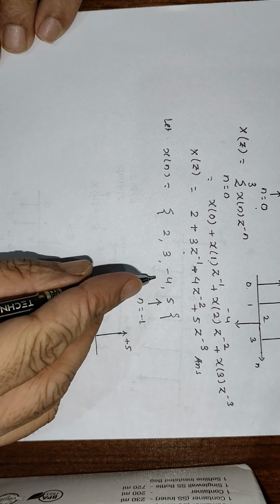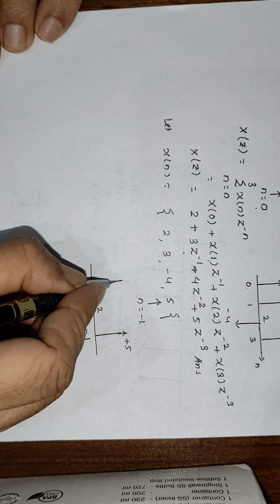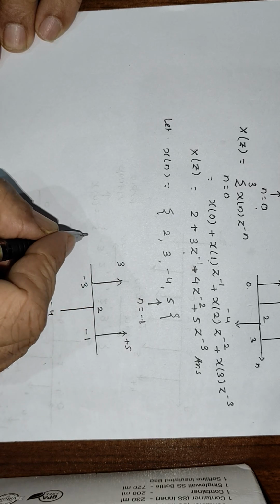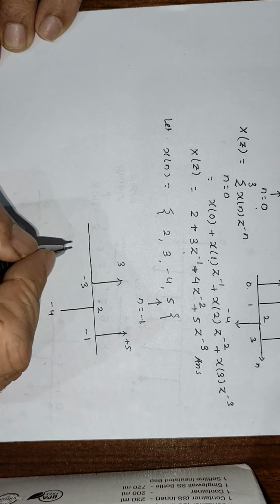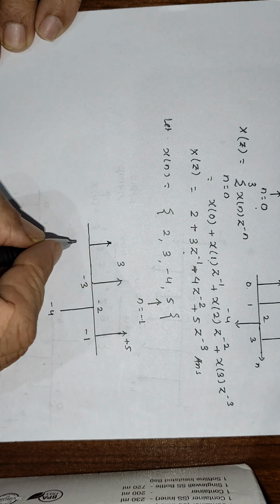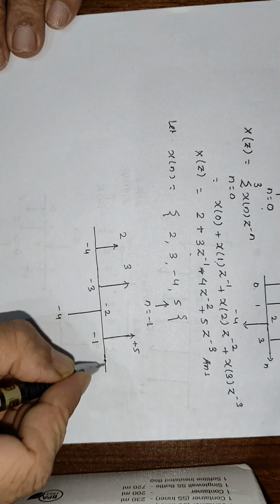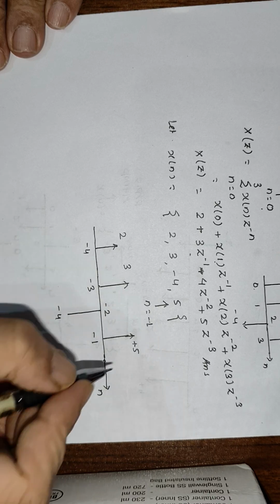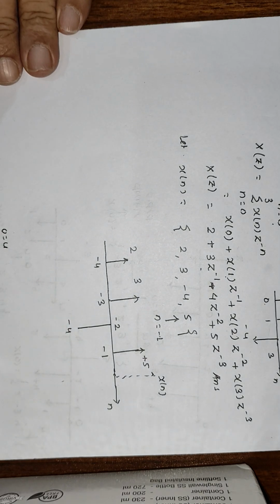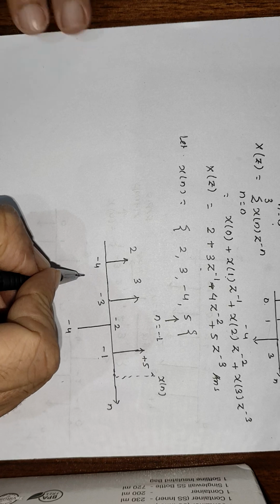And at n equal to minus 3, this sample is 3. And at n equal to minus 4, the sample value is plus 2. So this is x of n. So here the samples exist from minus 4 to minus 1, right?